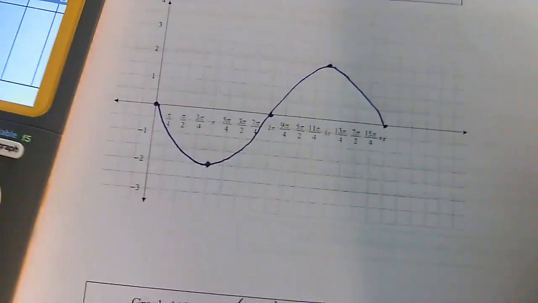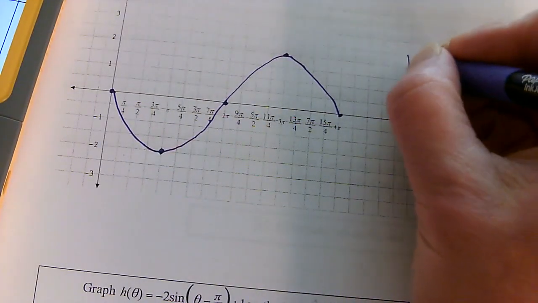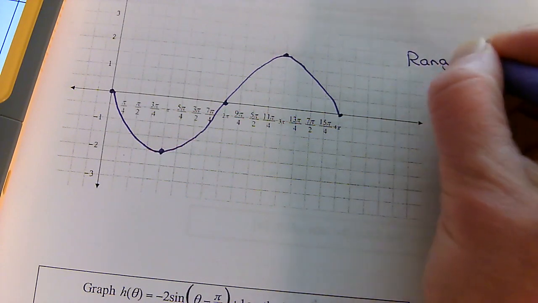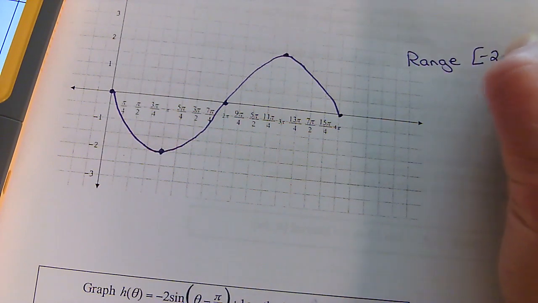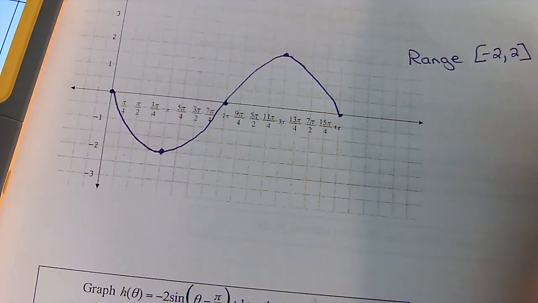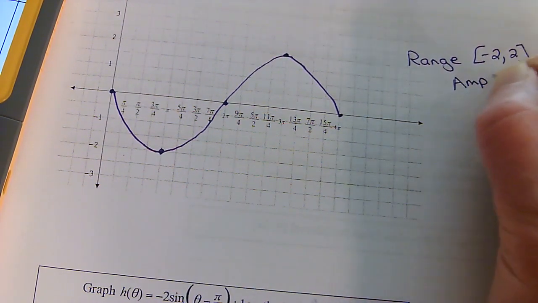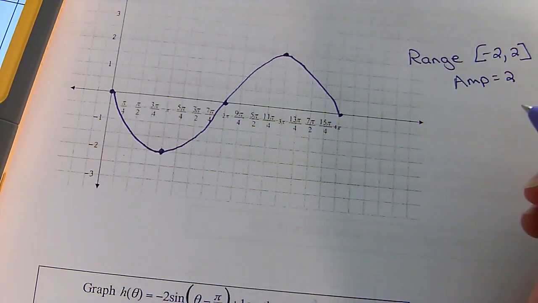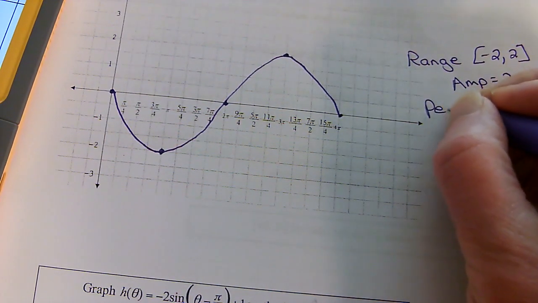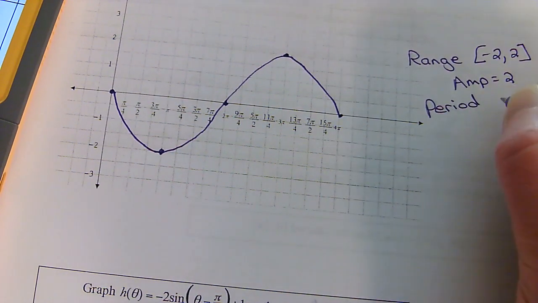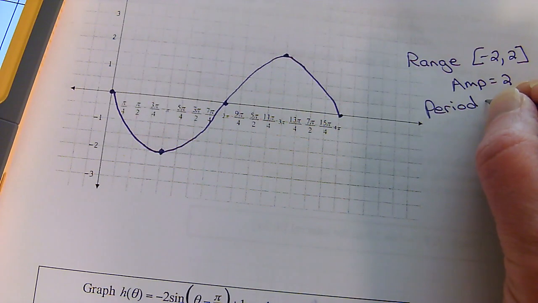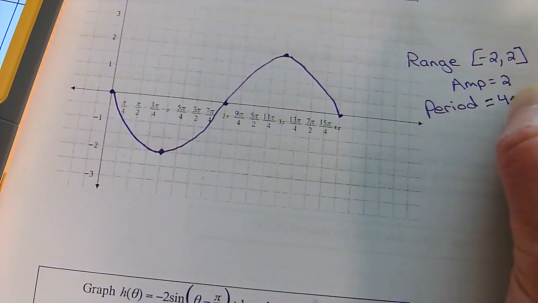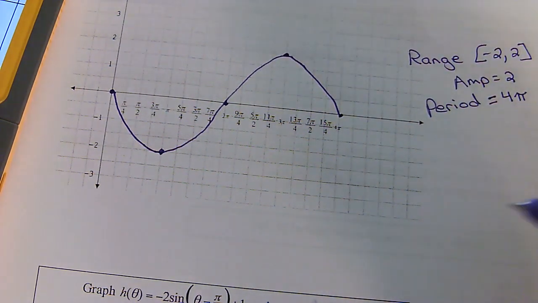There's a couple of things I want to make note of. Let's start with the range. The range is going from -2 to 2. And that means my amplitude is 2. The period is 4 pi. That's crazy. 4 pi instead of 2 pi. So it's doubled.